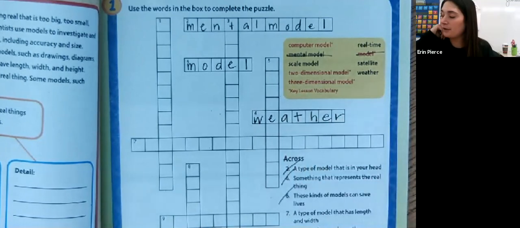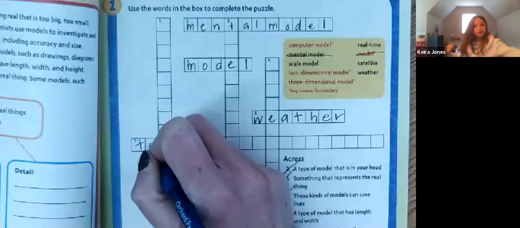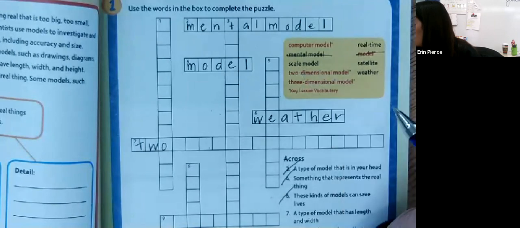A type of model that has a length and width. Kira? 2-dimensional model. Now, I don't know if I have to include the dash.